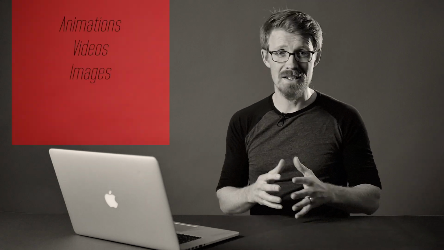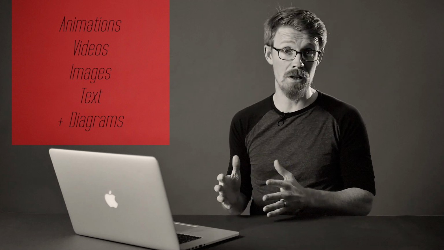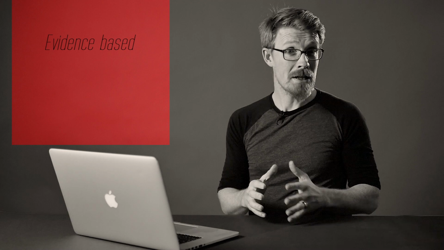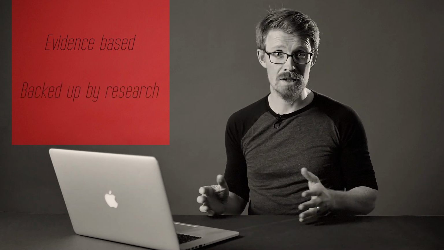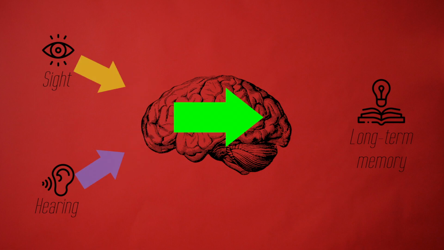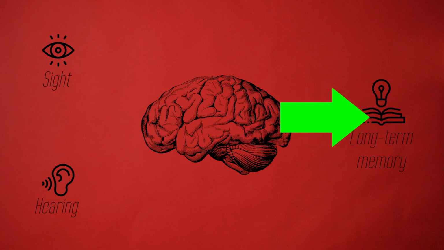Did you know there are ways of using animations, videos, images, texts and diagrams in your videos and presentations that actually helps people to learn? Yep, it's true, and these techniques are called the Principles of Multimedia Learning. Now, these are evidence-based principles that have been researched and put together by a whole range of different researchers, but that have mostly been led by this handsome chap, Dr. Richard Mayer. You see, there are certain ways that your brain takes in new information, and by knowing these simple rules and techniques, you can make your content easier for people to learn from.